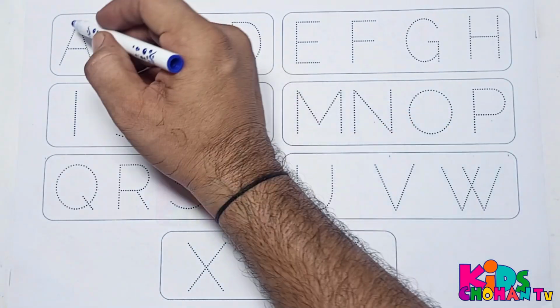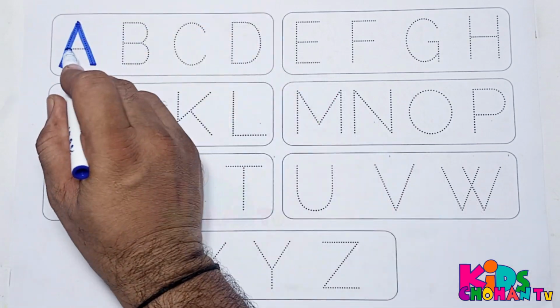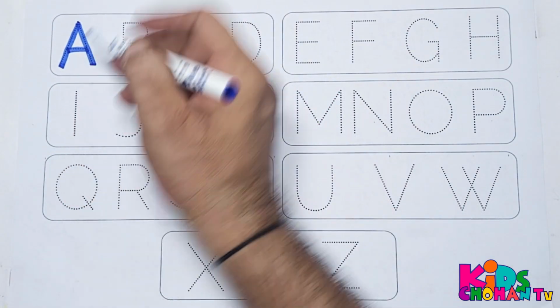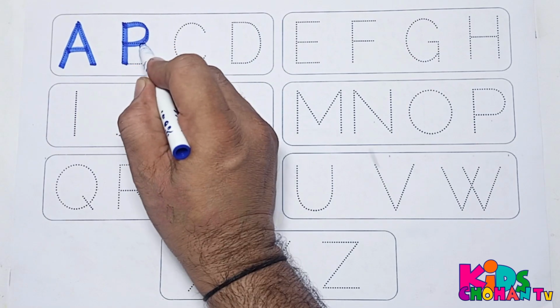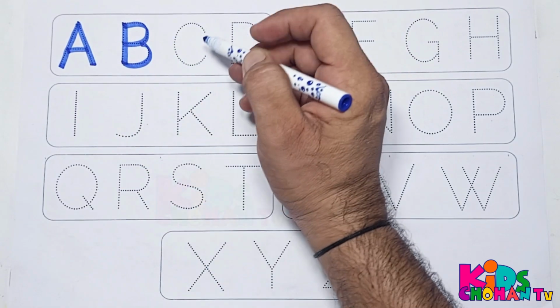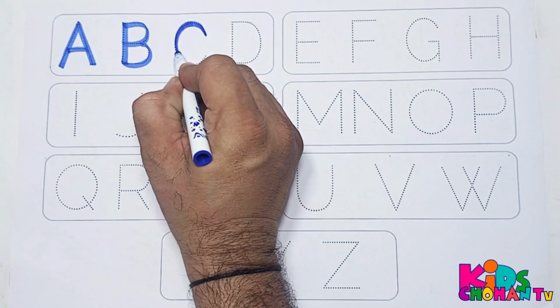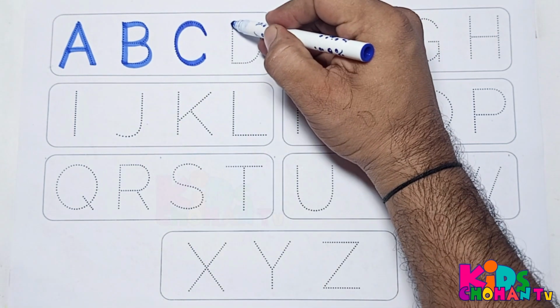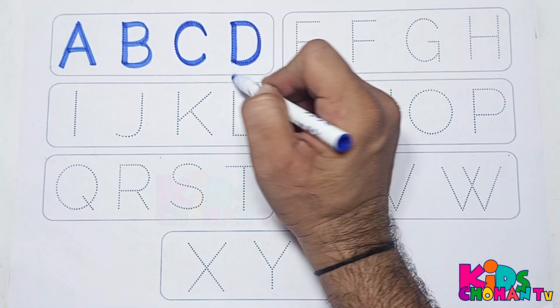Blue color. Kids, we are starting from blue color. A, B, B with blue color. C, we are tracing letter D.